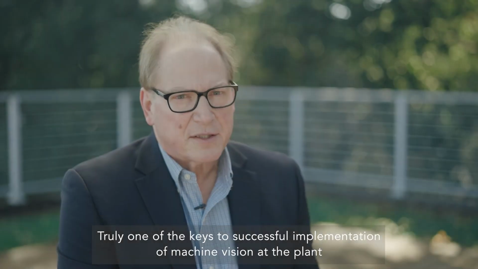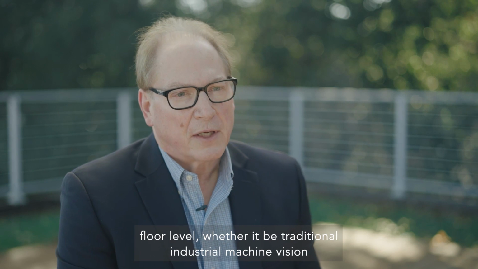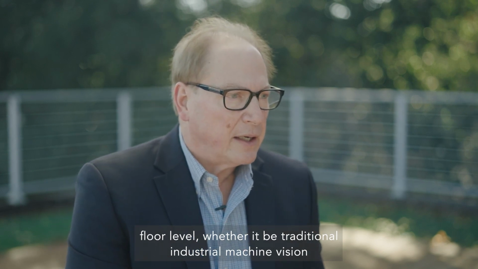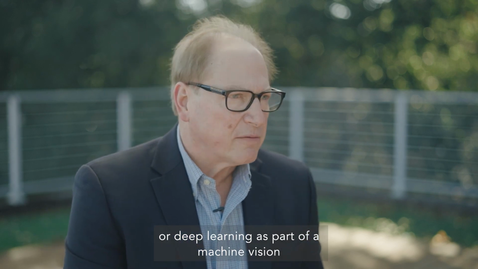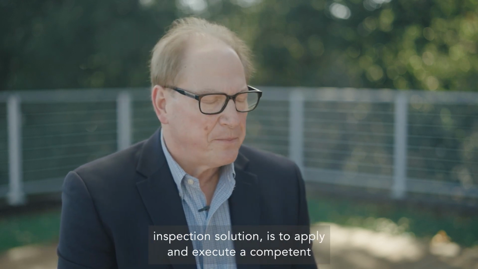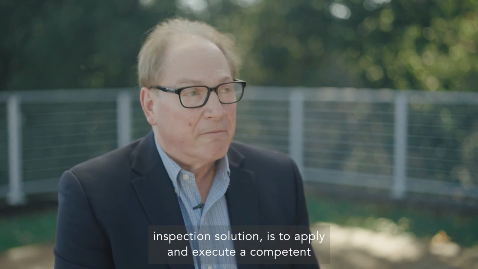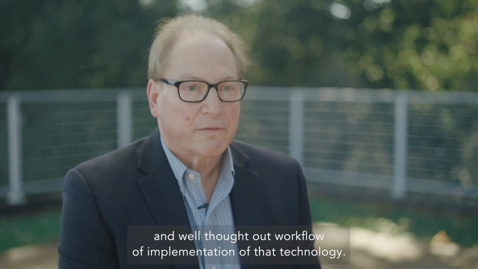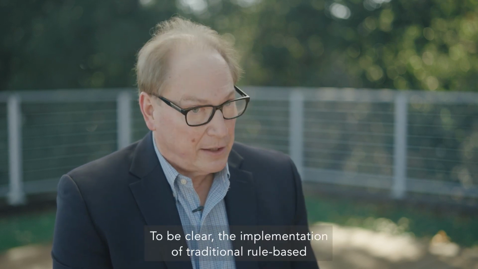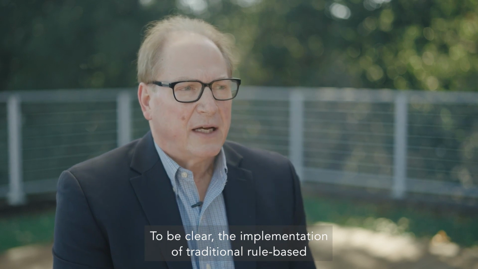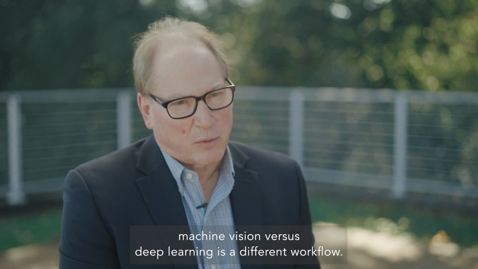Truly, one of the keys to successful implementation of machine vision at the plant floor level, whether it be traditional industrial machine vision or deep learning as part of a machine vision inspection solution, is to apply and execute a competent and well thought out workflow of implementation of that technology. To be clear, the implementation of traditional rule-based machine vision versus deep learning is a different workflow.